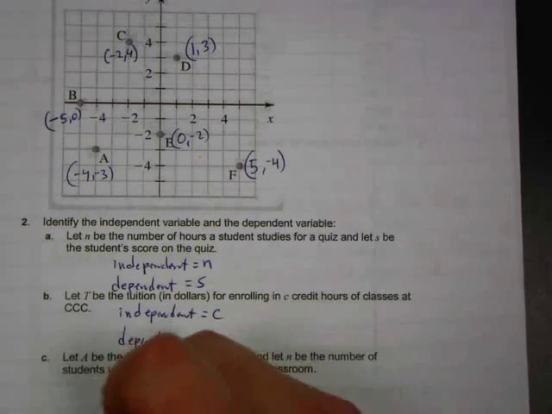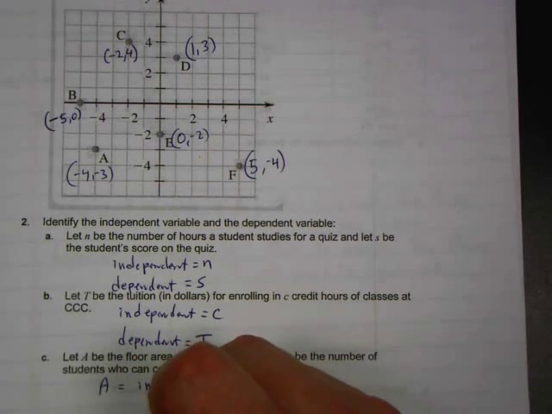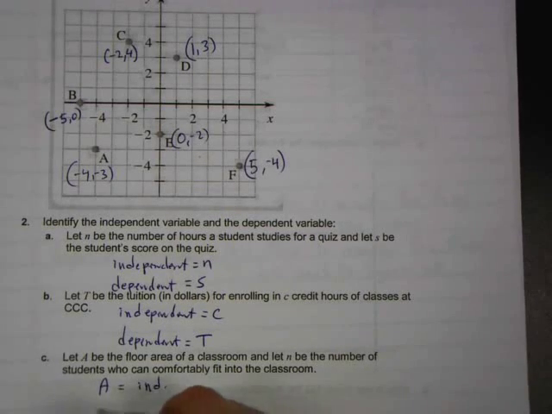Anyway, I think in this one, A is independent and N is dependent.